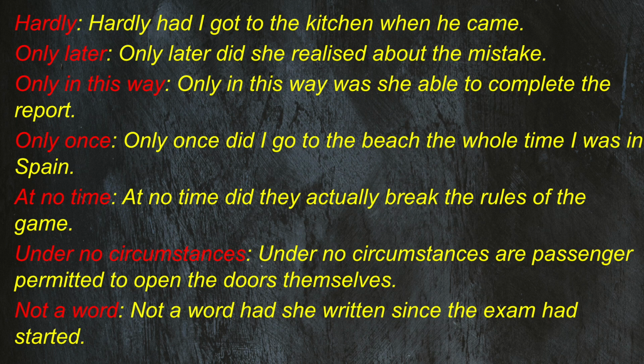Only once did I go to the beach the whole time I was in Spain. At no time did they actually break the rules of the game. Under no circumstances are passengers permitted to open the doors themselves. Not a word has she written since the exam had started.